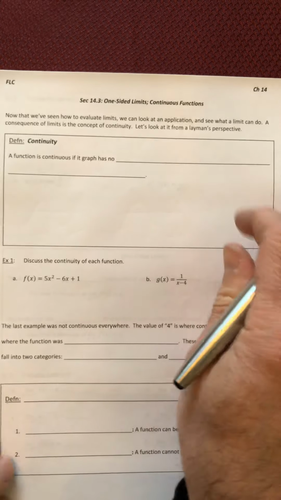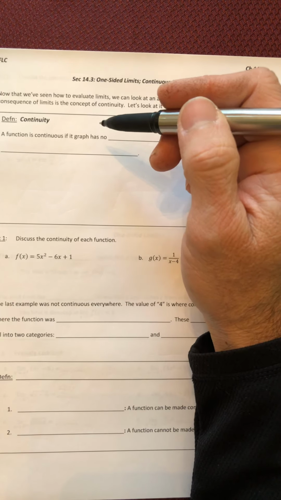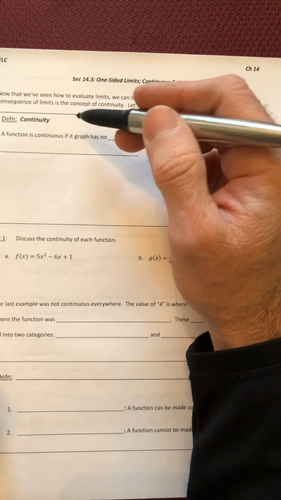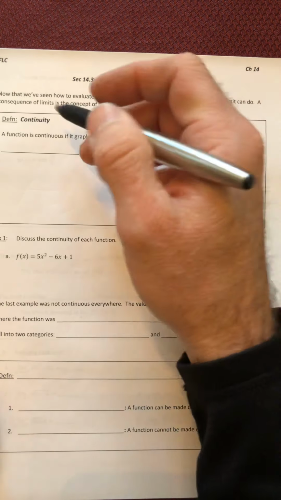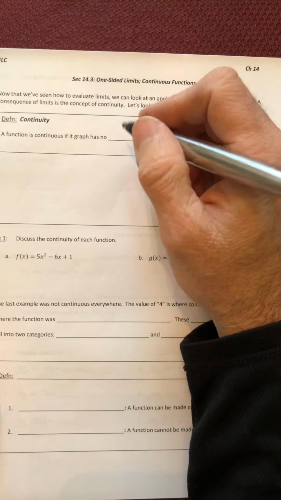A function is continuous, and I'm going to give you the basic definition. When you get into calculus next semester, there's a formal definition, so you'll look at that. We're going to look at this one first, just because it's easier to get your head around.